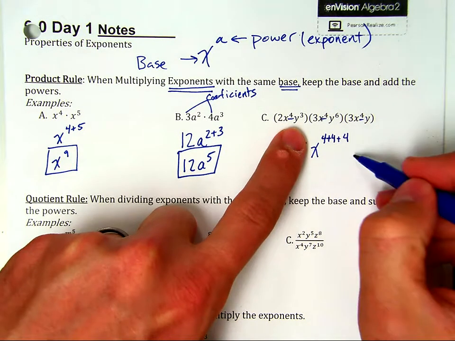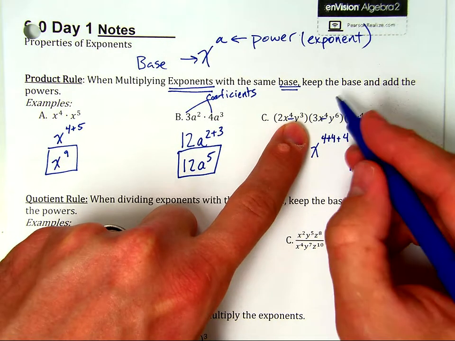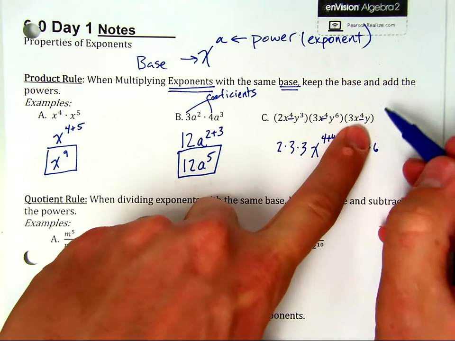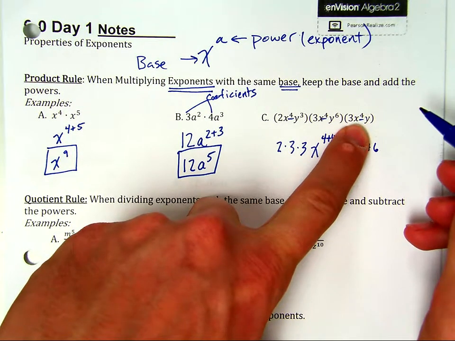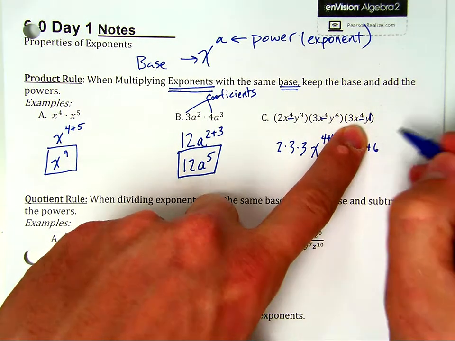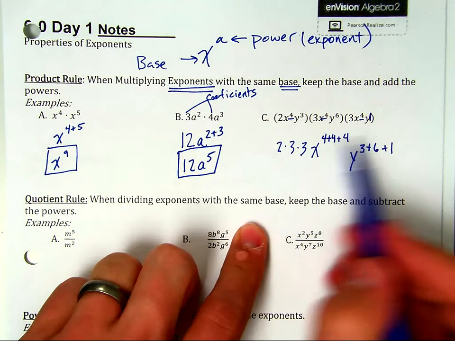We're going to do the same thing for the y. We're going to keep the y for the base and add all of the exponents for the y. So that's 3 plus 6 plus, now here, notice that there isn't an exponent written. Whenever there's not an exponent written, we assume that it is 1. So add 1.